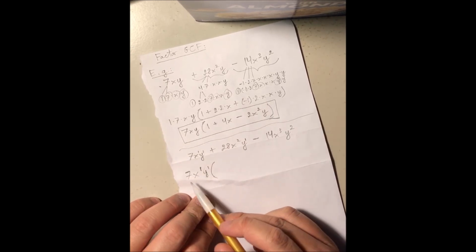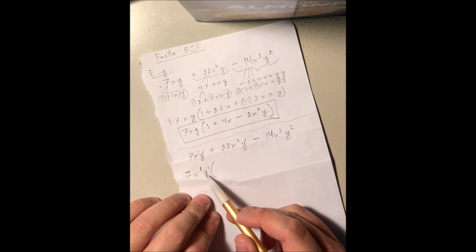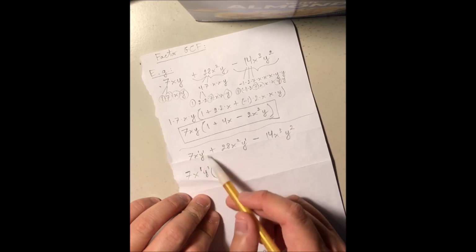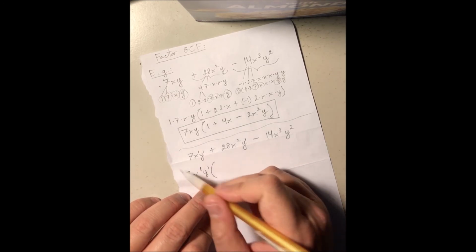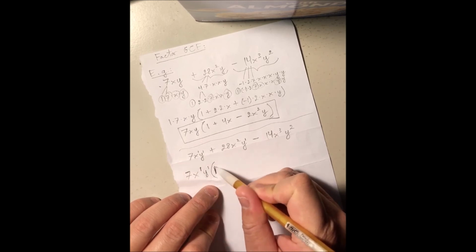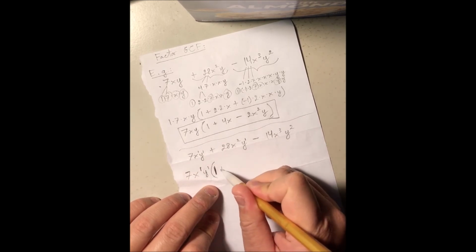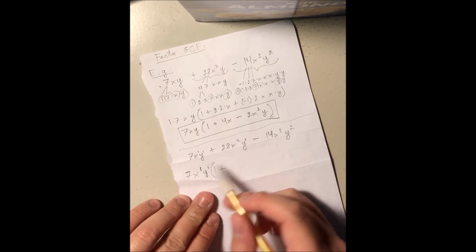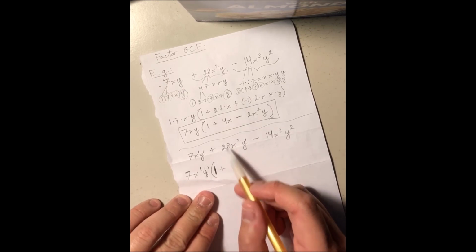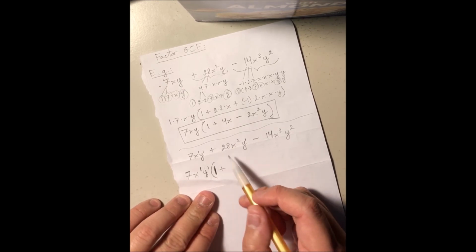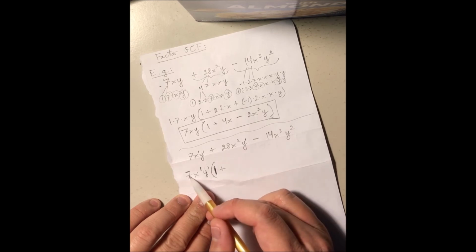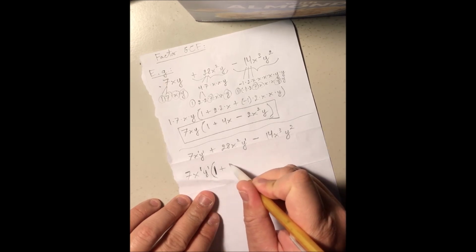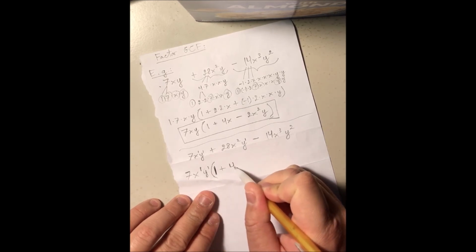Let's see. So 7 times x to the first times y to the first. Well, basically this whole thing is the entire first term. So we factor out the whole thing. We get a leftover positive 1 plus. Well, let's see. We factor out the positive 7 from the positive 28. So the leftover of positive 28 after we factor out a positive 7 is going to be positive 4.